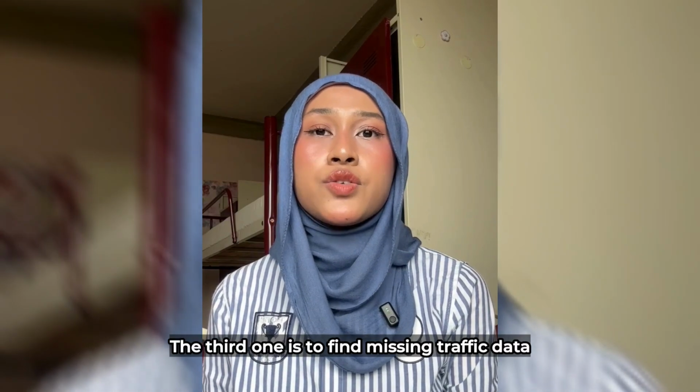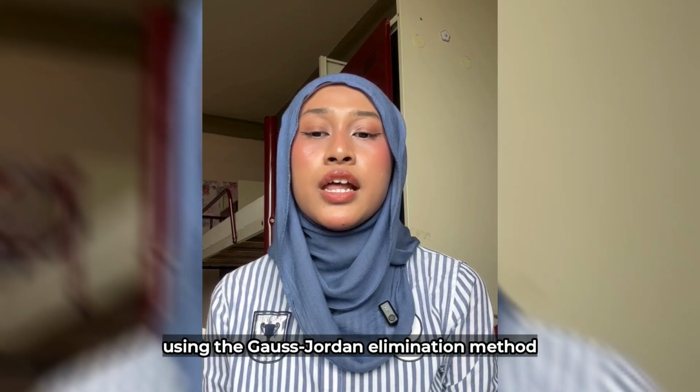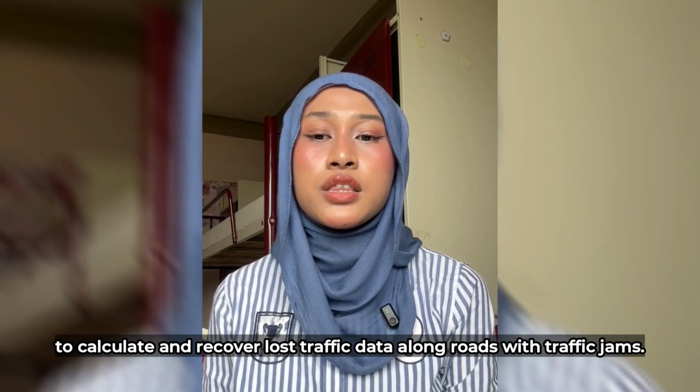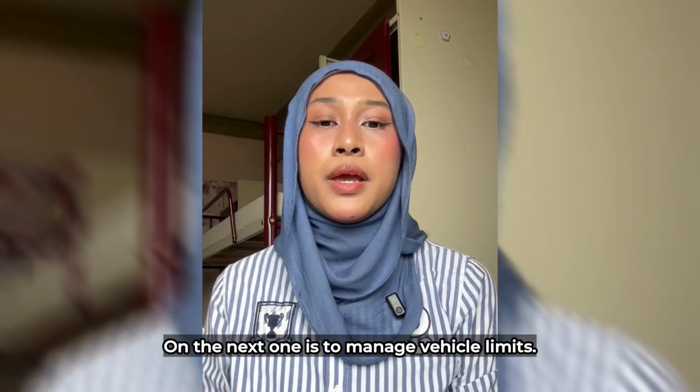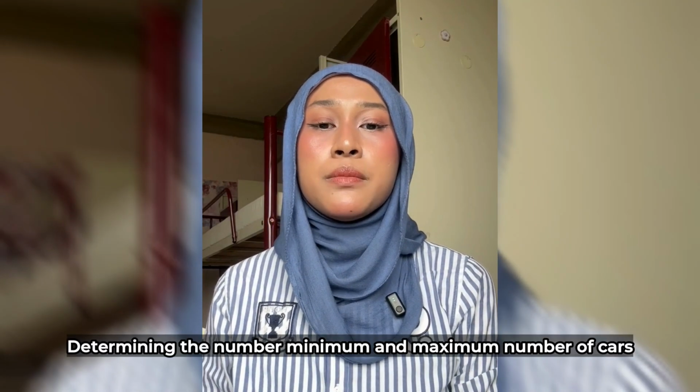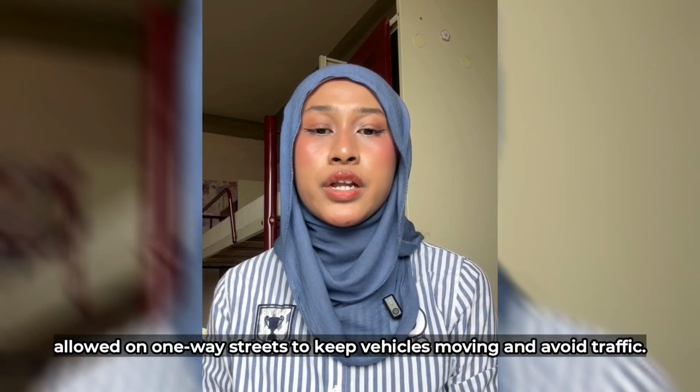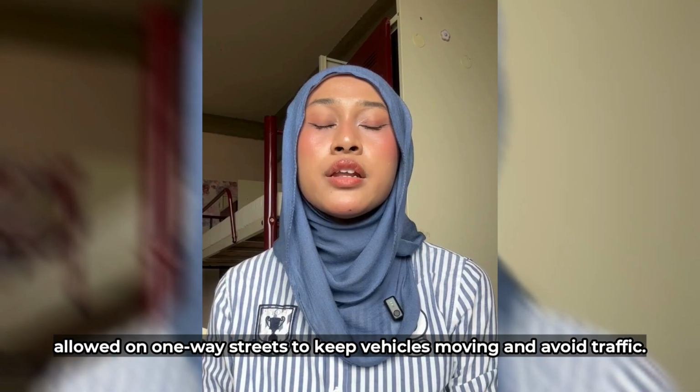The third one is to find missing traffic data using the Gauss-Jordan Elimination method to calculate and recover lost traffic data along roads with traffic jams. And the last one is to manage vehicle limits, determining the minimum and maximum number of cars allowed on a one-way street to keep vehicles moving and avoid traffic.